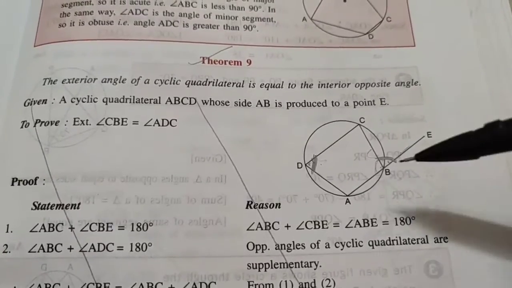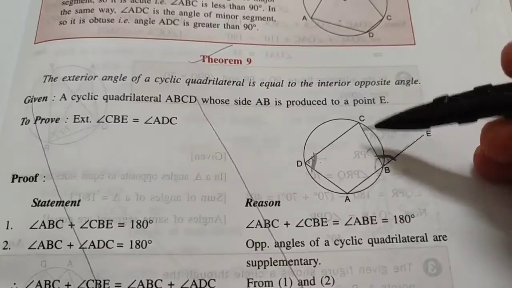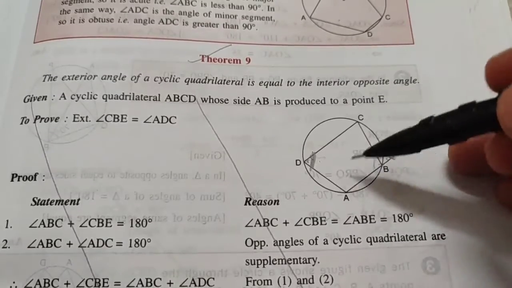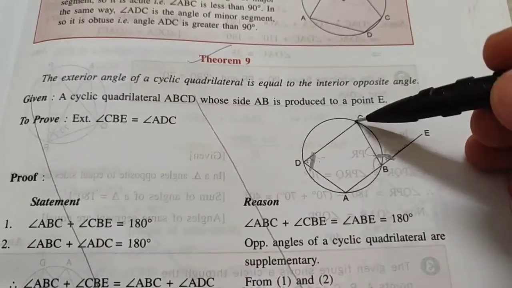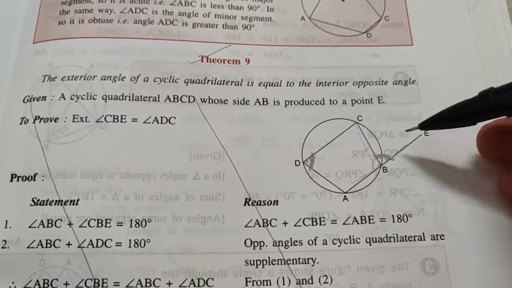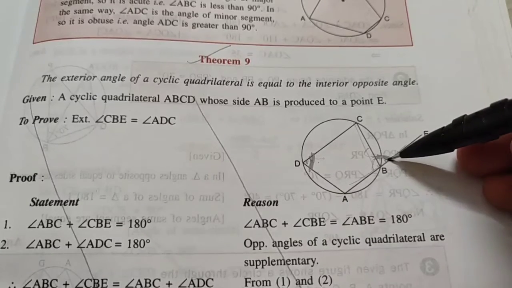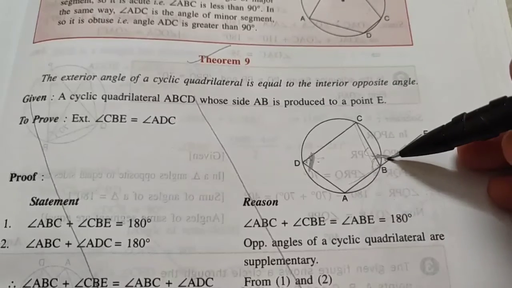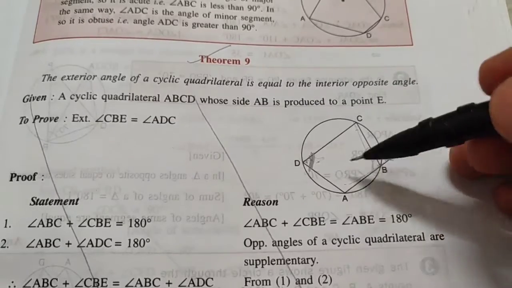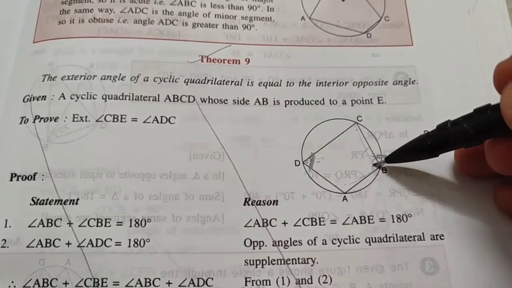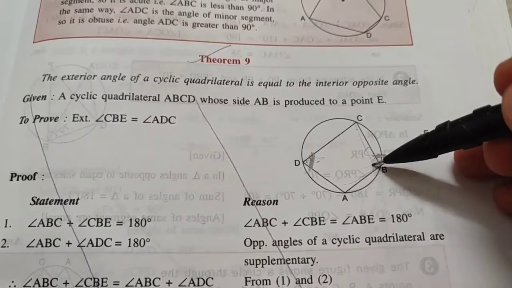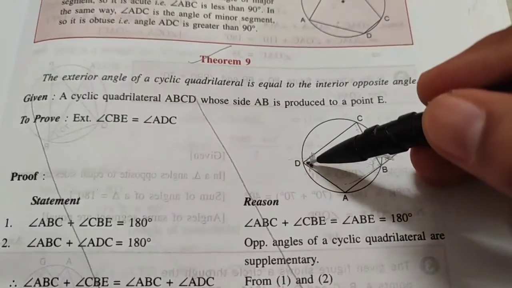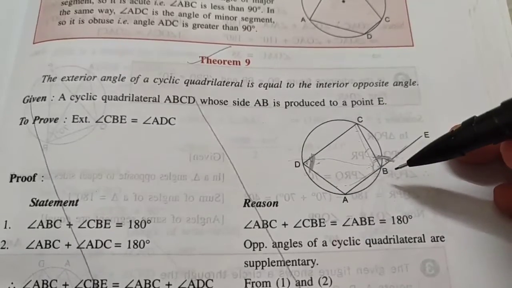Now there's one more theorem, the exterior angle property for a cyclic quadrilateral. This is the exterior angle, right? It's an extension of one of the sides. It will be equal to the remote interior opposite angle. That is, these are the interior angles. And which angle is opposite to this adjacent one? This one. So this will be equal to this.